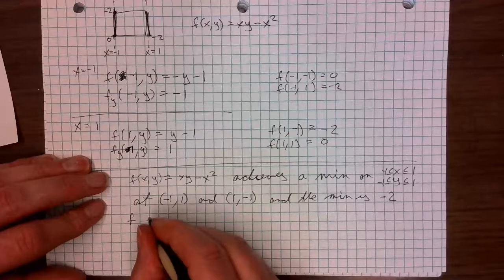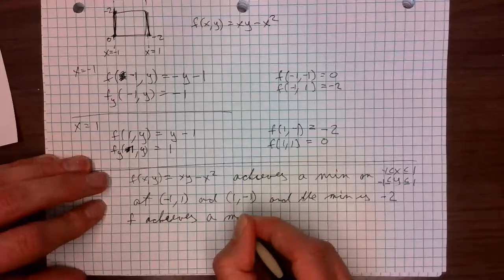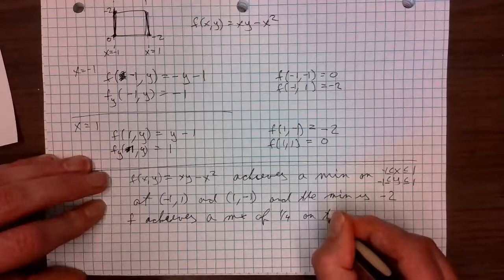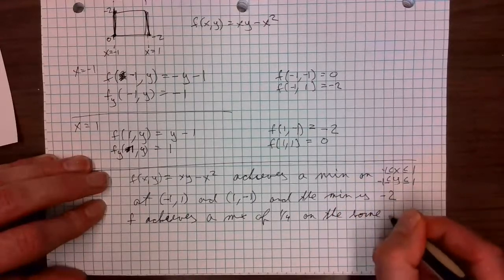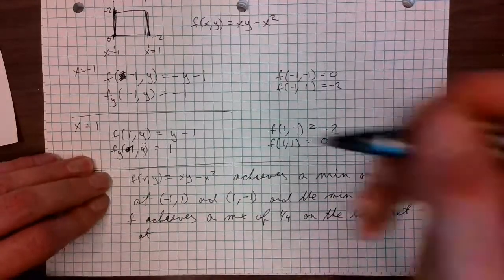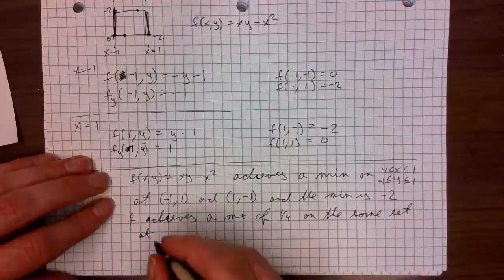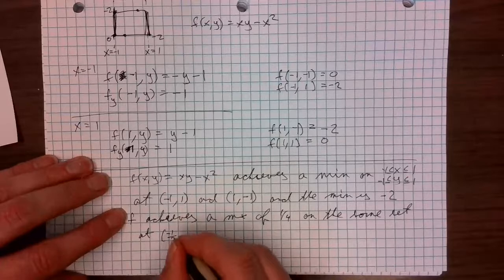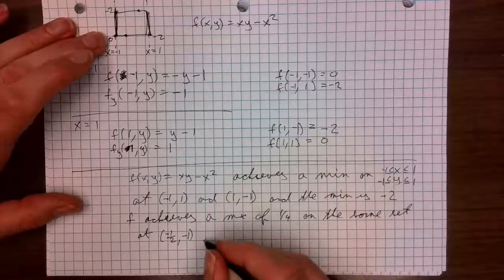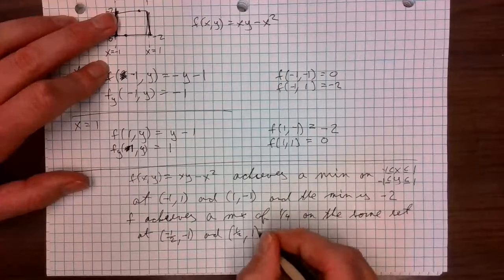And f achieves a maximum of 1/4 on the same set, when we were over here and over here, when x was minus 1/2 and y was minus 1, and over here it was when x was 1/2 and y was 1.